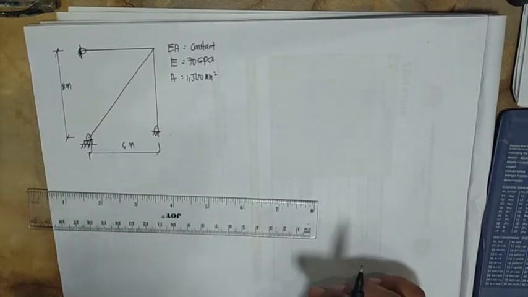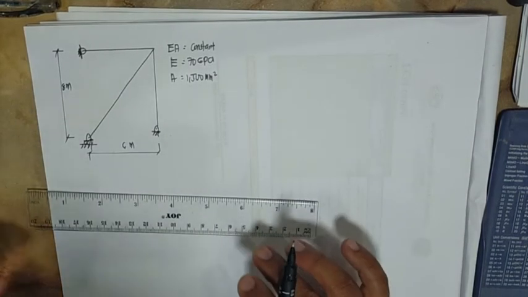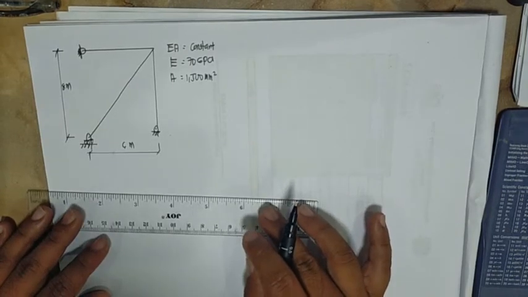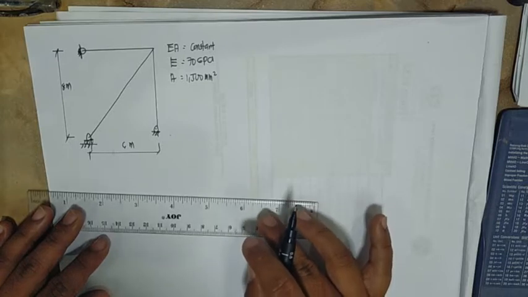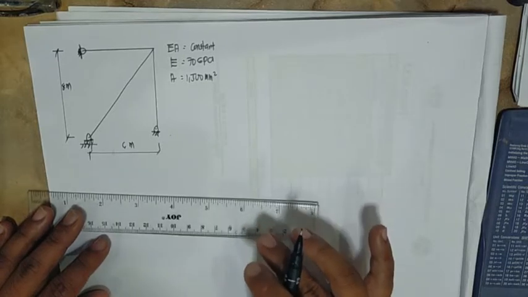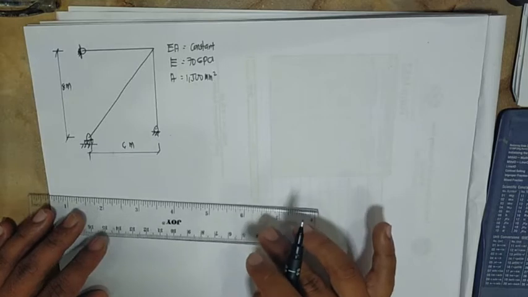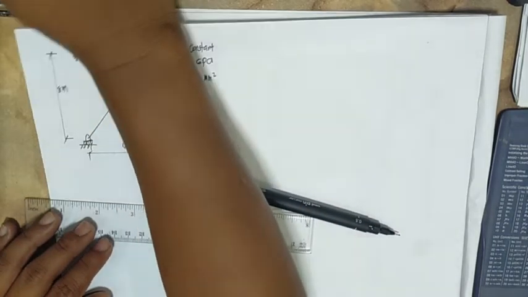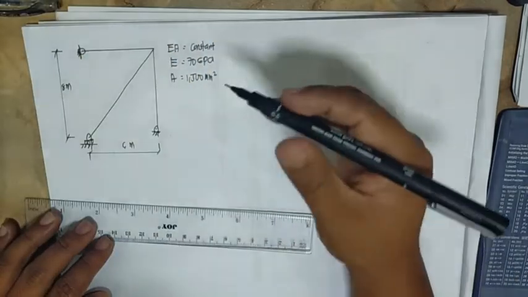Okay, so in creating structure stiffness, we need to identify the member stiffness in global coordinate system. Okay, which means we will solve it member by member.